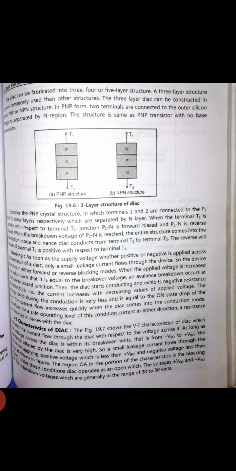In PNP form, two terminals are connected to the outer silicon P regions separated by N region. The structure is the same as a PNP transistor with no base connection. The 3-layer structure of DIAC is shown below. Consider the PNP crystal structure in which terminals 1 and 2 are connected to the P1 and P2 outer layers respectively, which are separated by N layer.